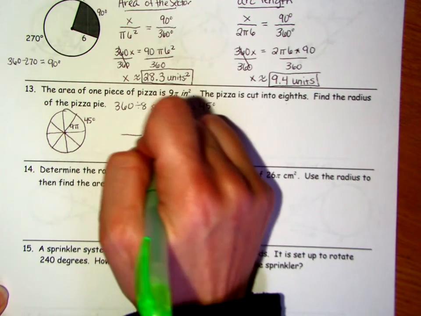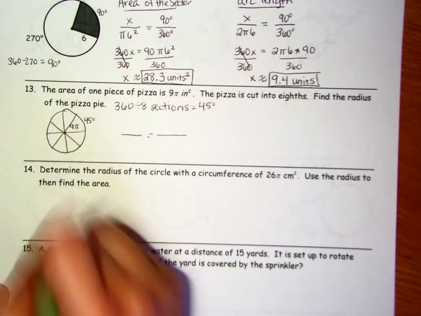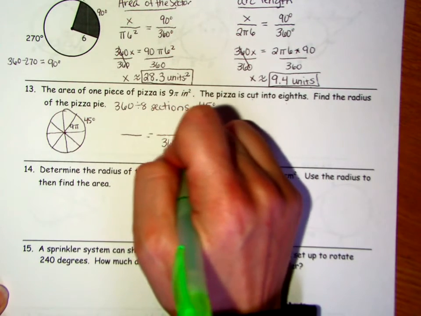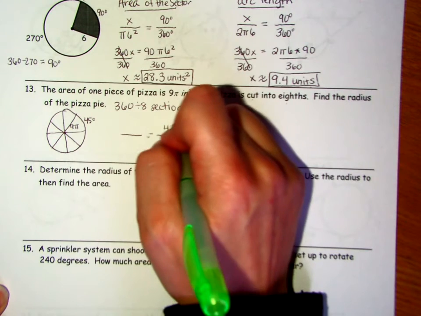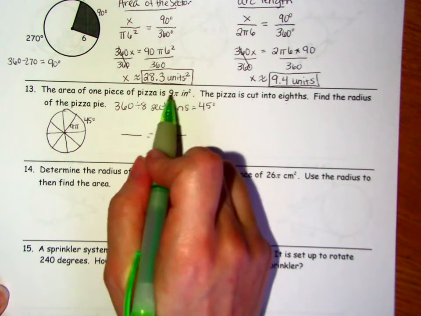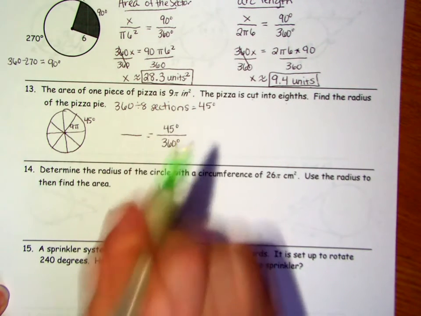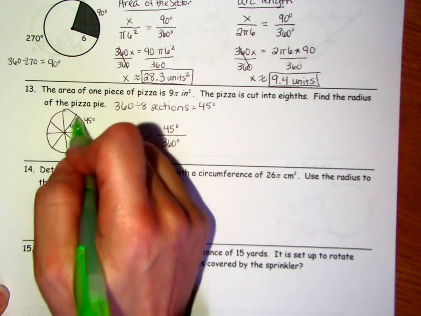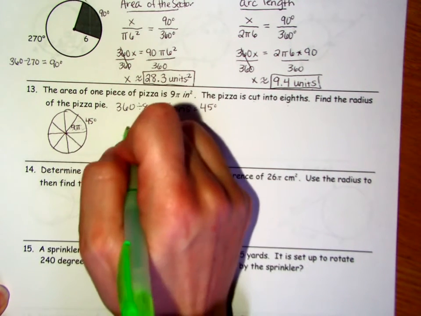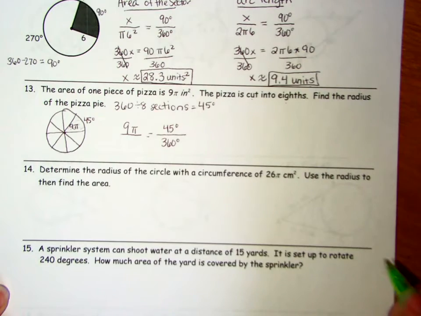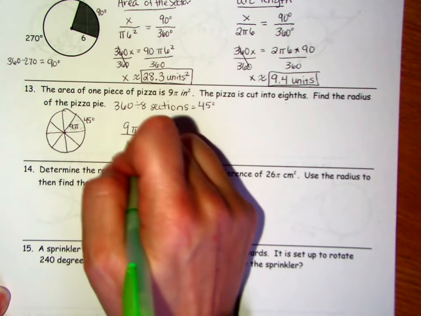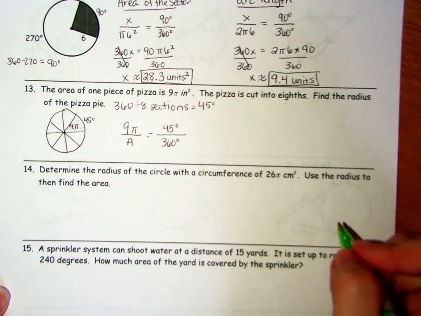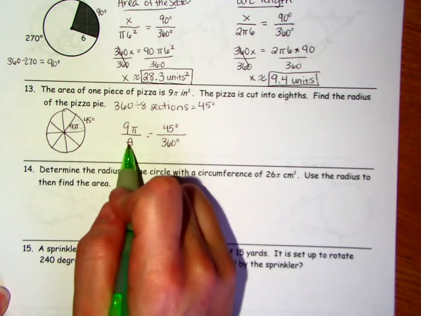So I'm going to go ahead and set up my proportion now. I know it's a total of 360 degrees. That's always what I start with. I know I've got one section is going to be 45 degrees. The area of that one little section, the area of that part, it's just part of the shaded region, is 9 pi. Part goes on top. And then it says that I'm supposed to find the radius. Well, for right now, we're just going to deal with area here. We can find the area of the entire pizza from this information.